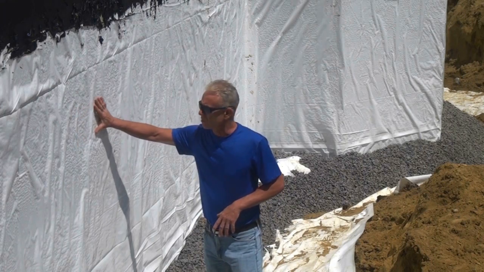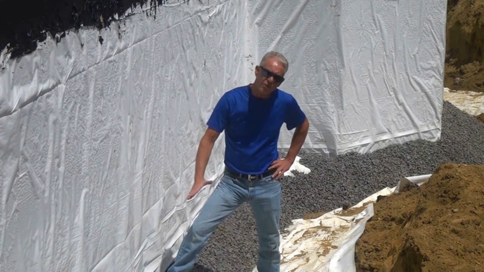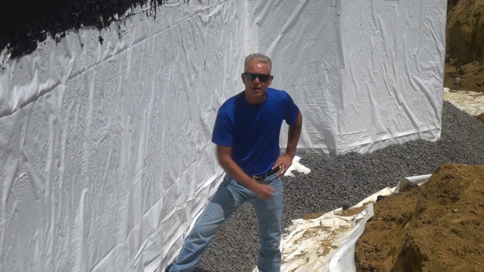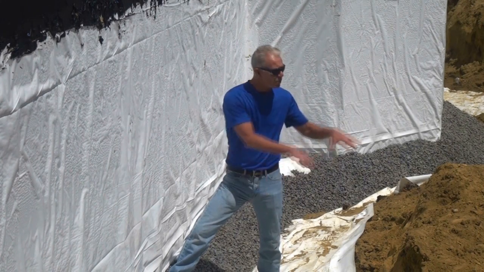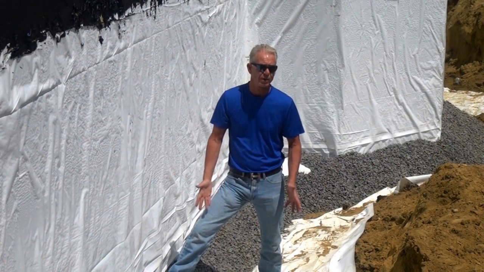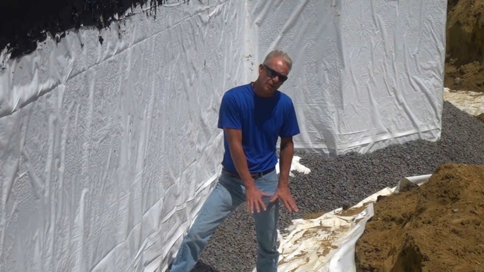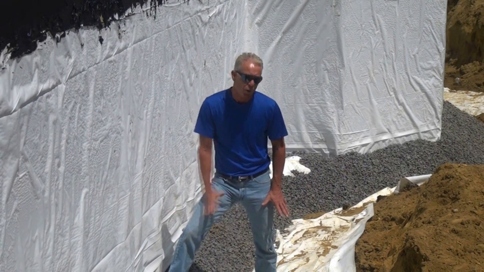This is one continuous sheet. It goes from grade down over the footer and across the bottom of the trench. By doing it in this way, any water is going to be caught by this rubber, making it absolutely impossible for water to get to the footer or get under the footer.